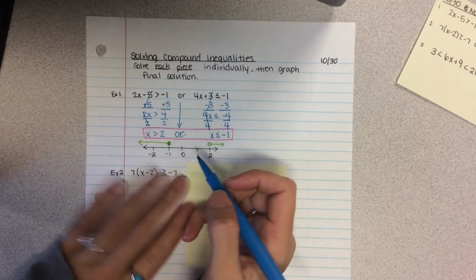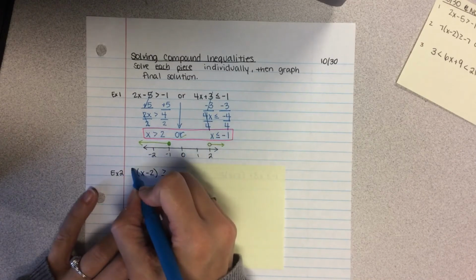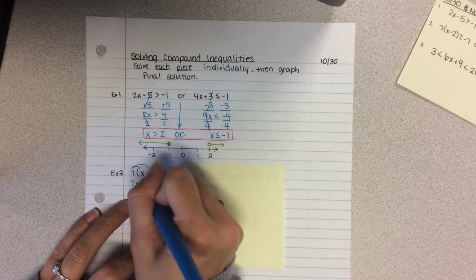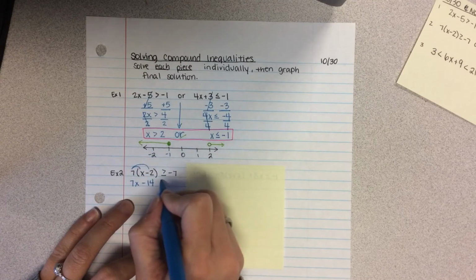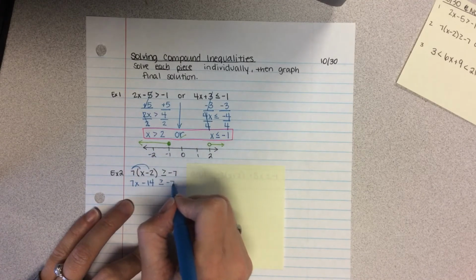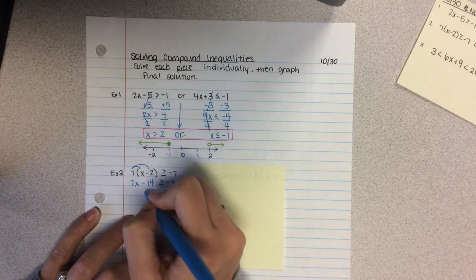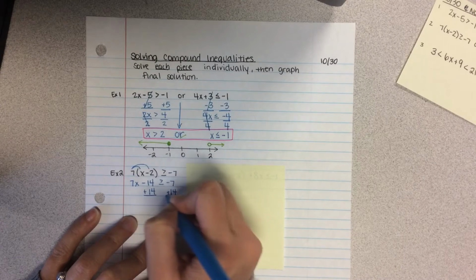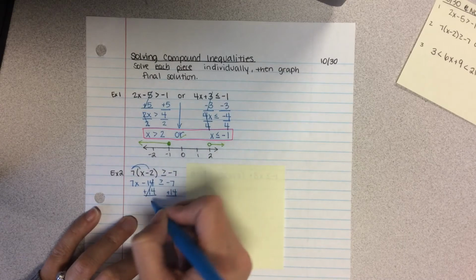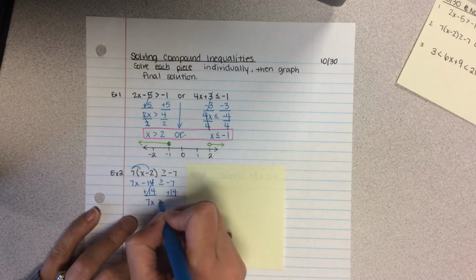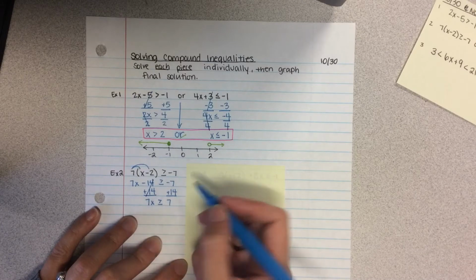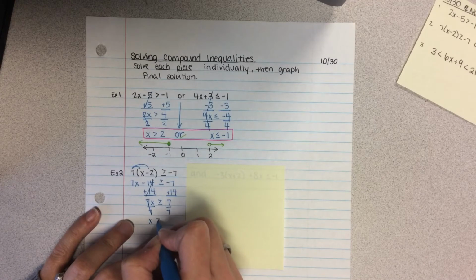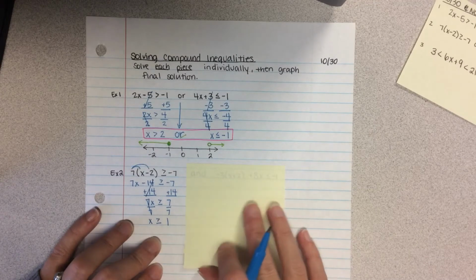Okay, so let's do this. First thing I'm going to do is distribute. So I have 7x minus 14 is greater than or equal to -7. I can add 14 to both sides. Those cancel, so I have 7x is greater than or equal to +7. Divide both sides by 7, and x is greater than or equal to 1.